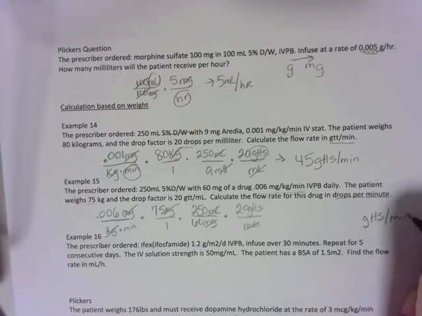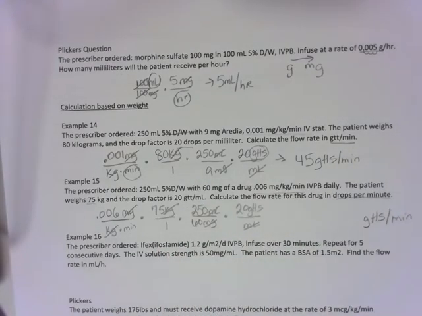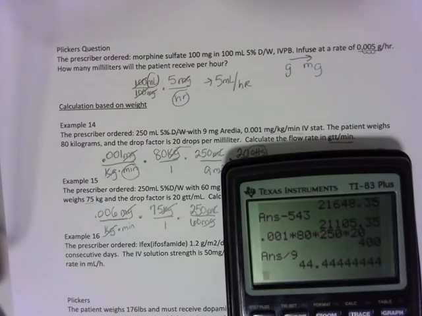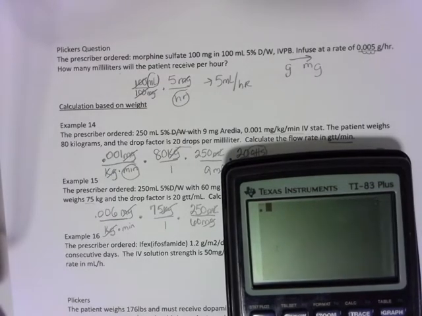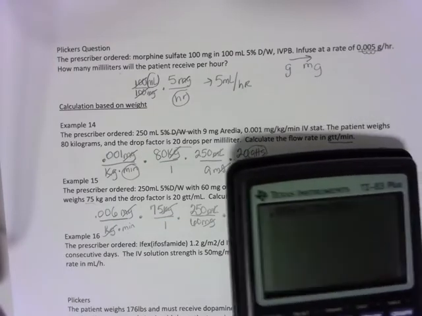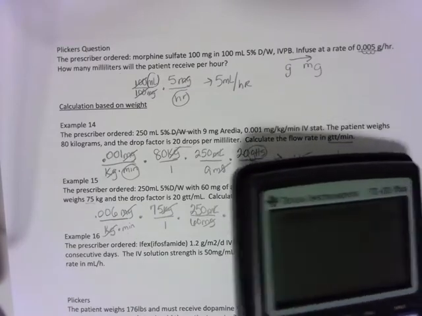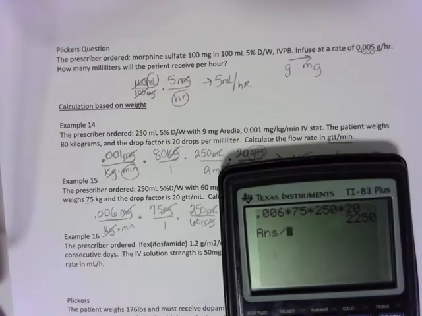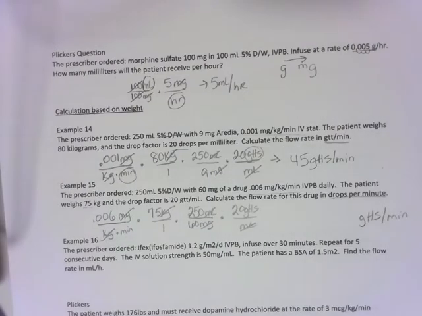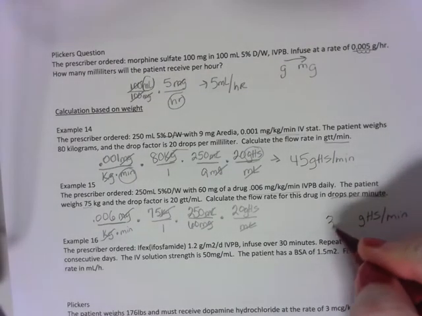So my units are in drops per minute. And when I multiply, I'm multiplying 0.006 times 75 times 250 times 20. And divide that by 60. 37.5, so I round that up to 38. 38 drops per minute.